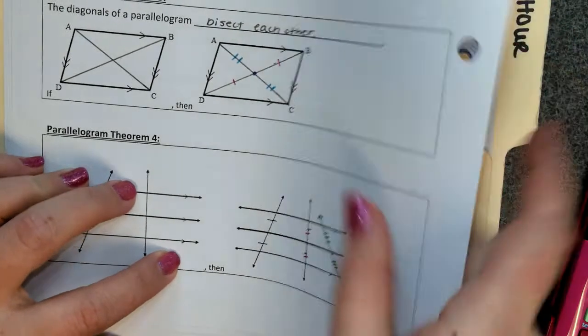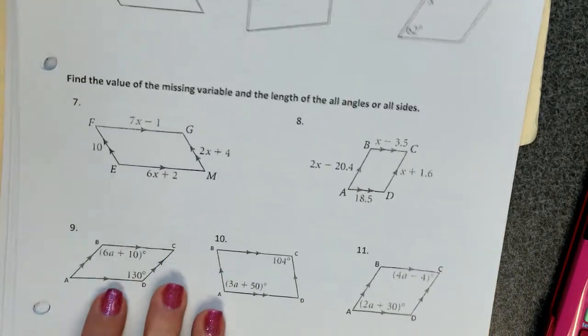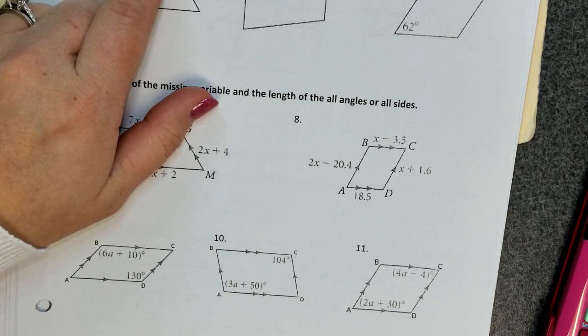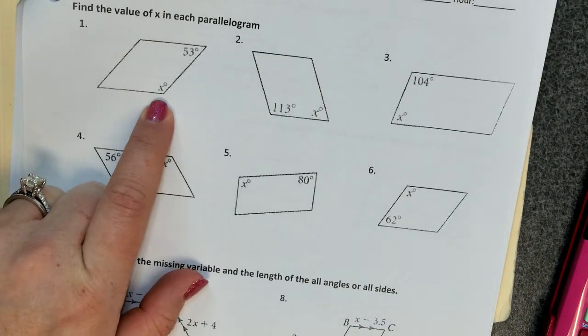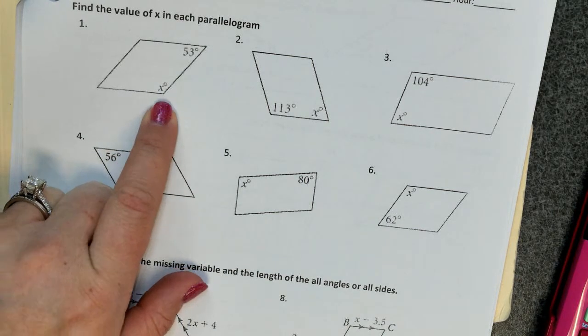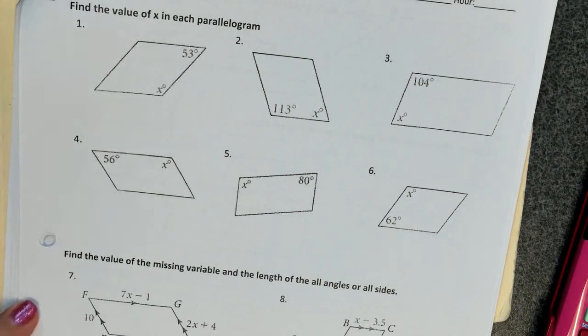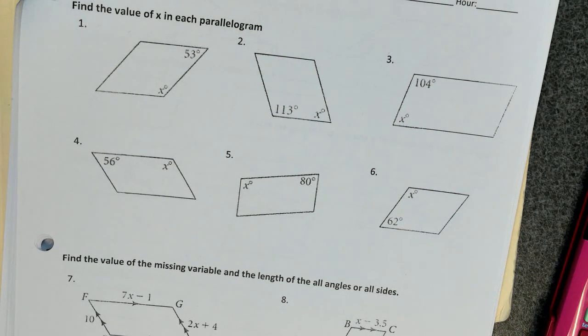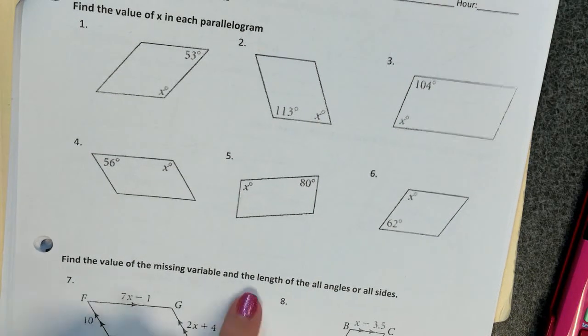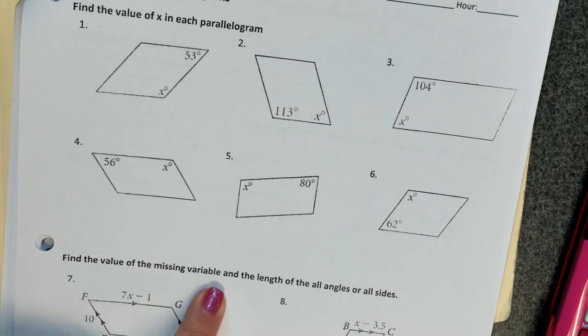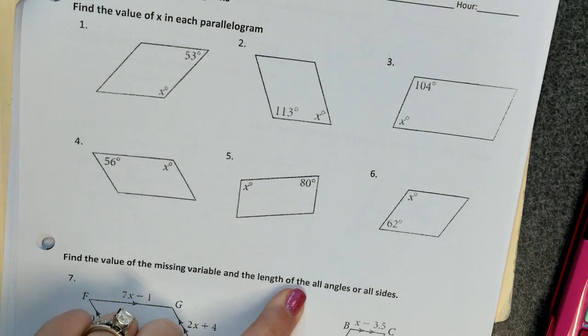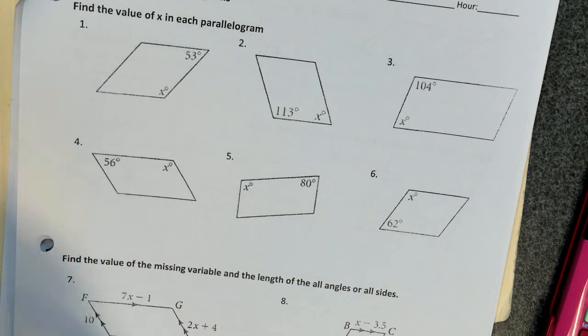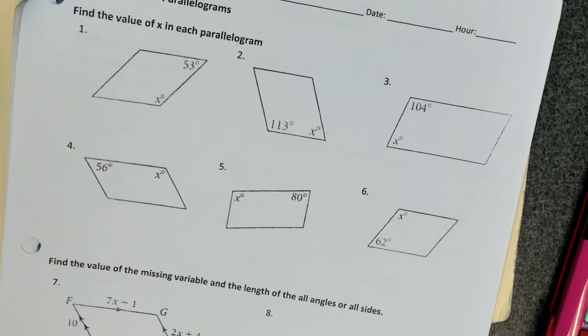If we take a look at that assignment, 1 through 6, make sure you show me some work, like even if you're typing it into your calculator, write out what you typed in. Okay, that's showing your work to find X for those. 7 through 11, you'll have some algebra skills to practice. It also says to find the value of the missing variable and the length of all the angles or all the sides. So plug it back in and make sure you label your sides or your angles there.